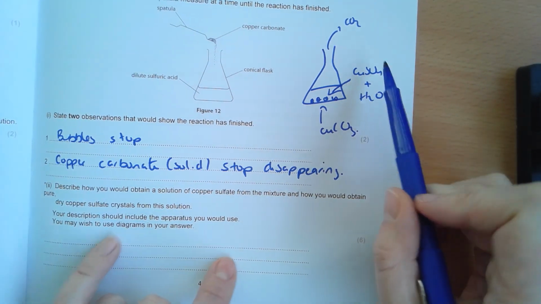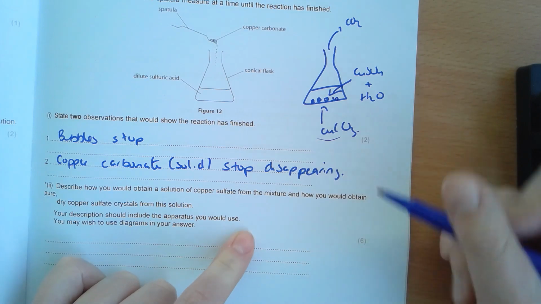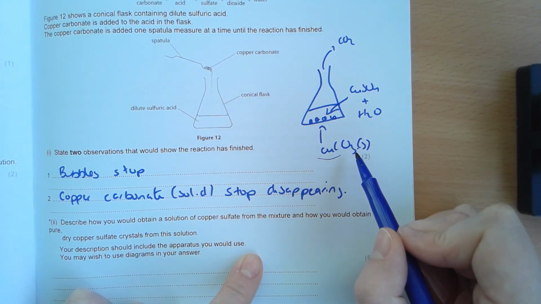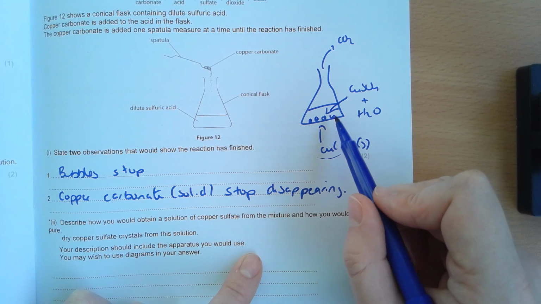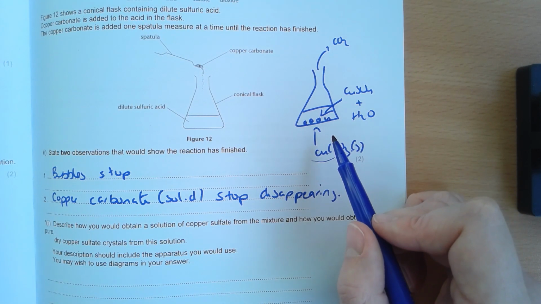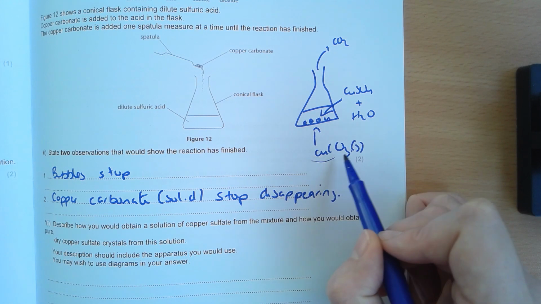And they're asking you, how do you get copper sulfate by itself? So you need to get rid of the copper carbonate and you need to get rid of the water. The copper carbonate is insoluble. To get rid of it, you just use a filter. So just describe that process. You put a filter paper into a funnel and you filter out the copper carbonate.